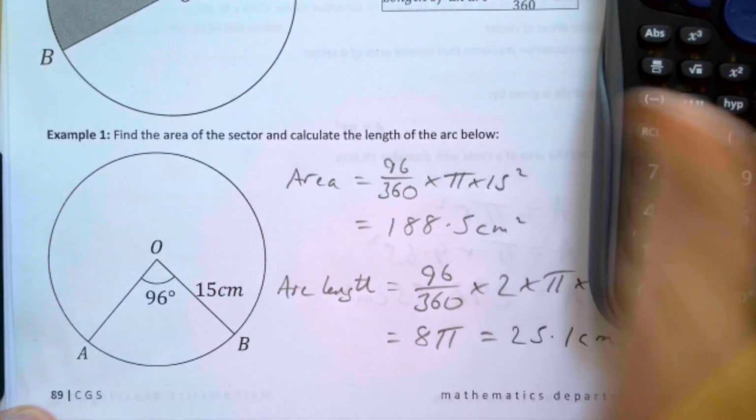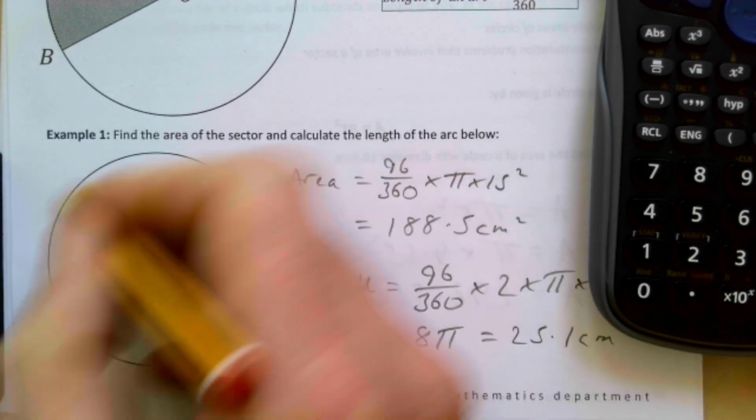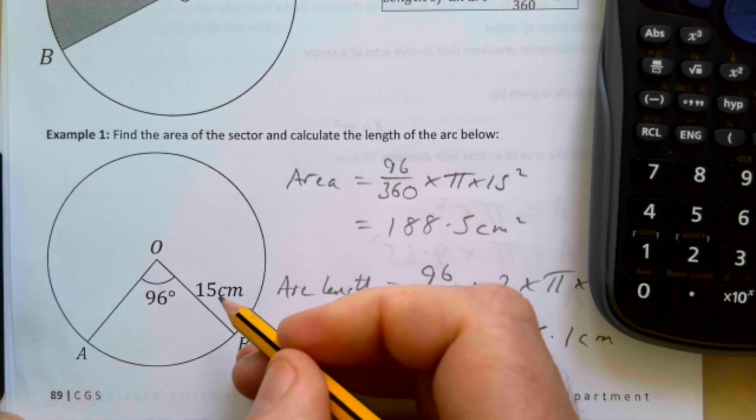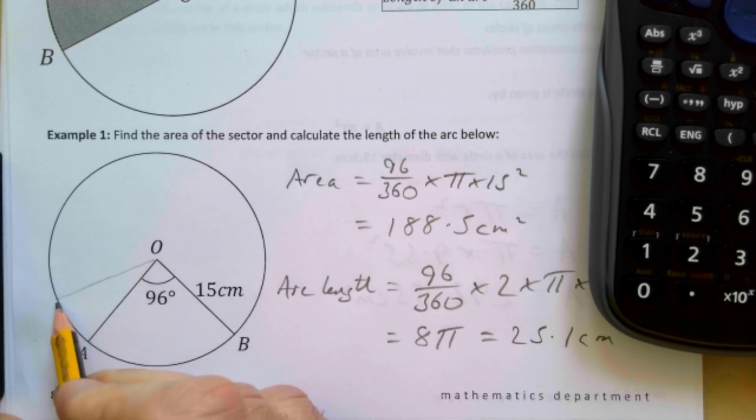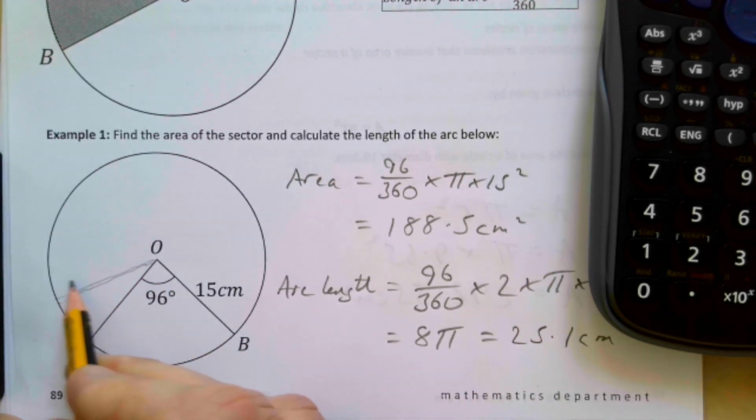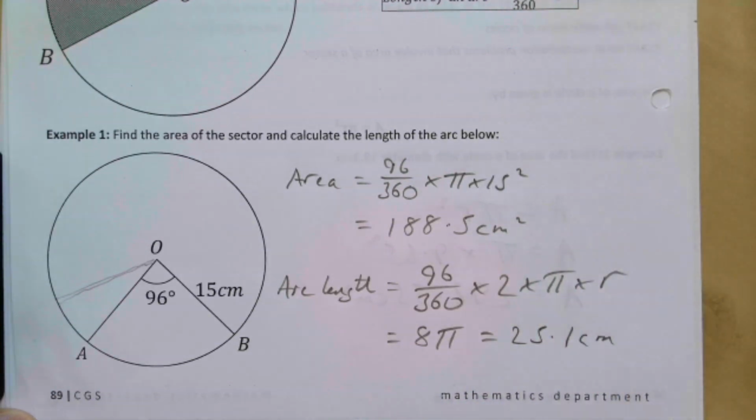As I say, you don't need to do it that way. If you want, find the whole circumference, divide by 360, which would give me 1 degree's worth. I always think about it as the finest little slice, 1 degree's worth, and then times it up by 96. That should work for us.